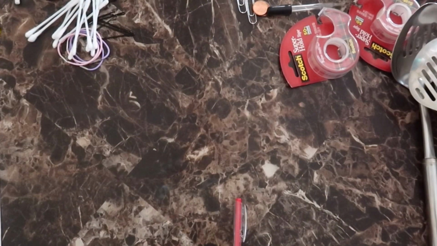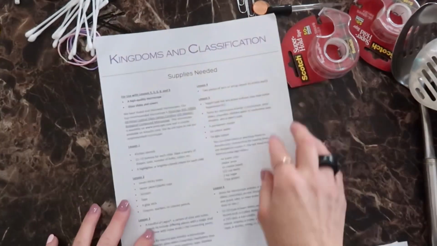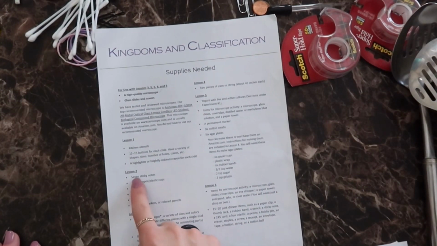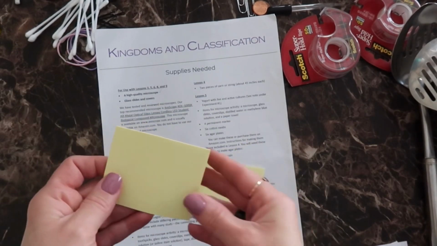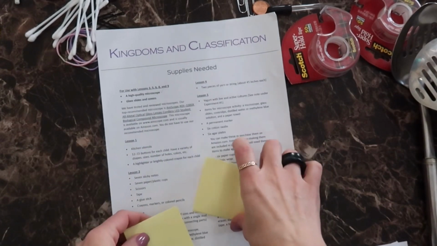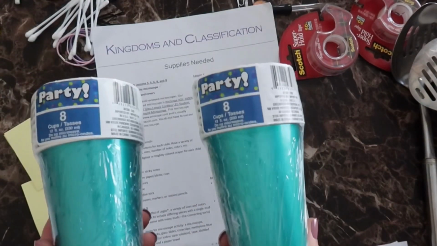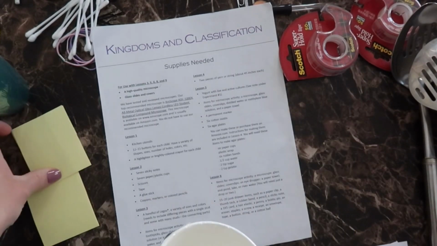And I'm going to continue doing this for each lesson. So basically, with lesson 2, we need 7 sticky notes. That's these. I took them apart. I think I did 10 of them, and I folded the last one back just so it doesn't get stuck on anything. And then we need the paper cups. It only calls for 7. They came in a pack of 8, so we'll use these.